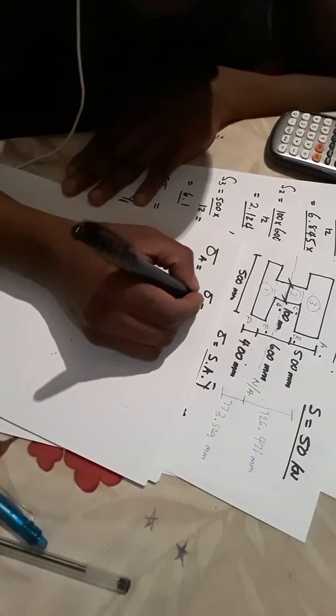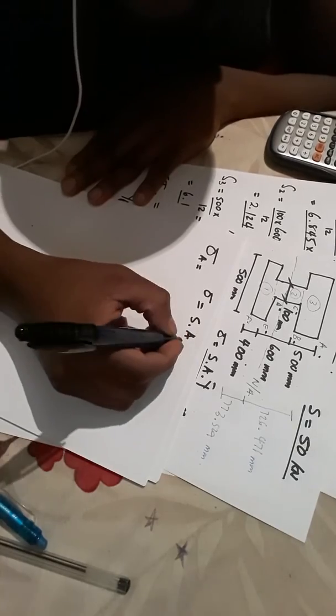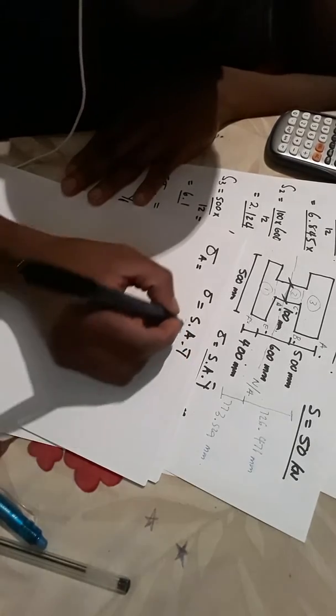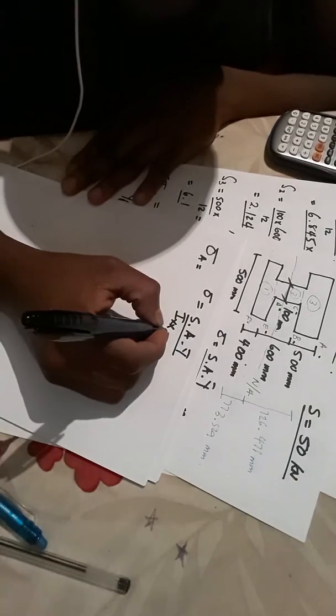So shear stress is equal to S times area times y dash bar all over Ixx times OP.